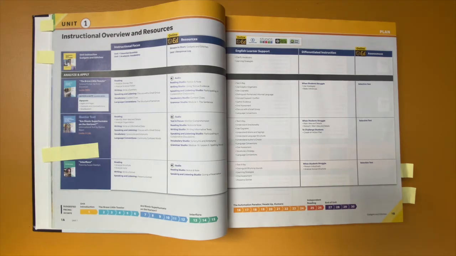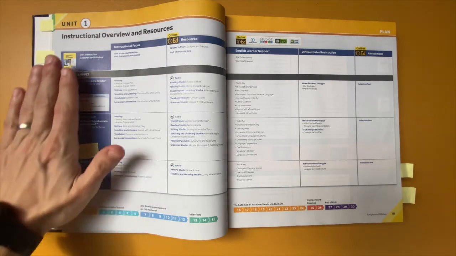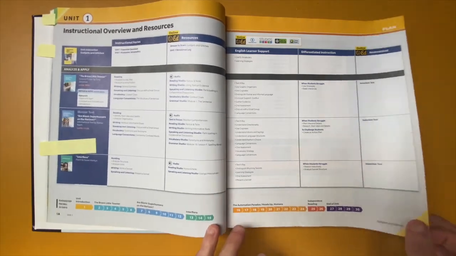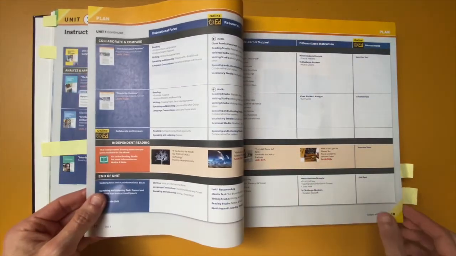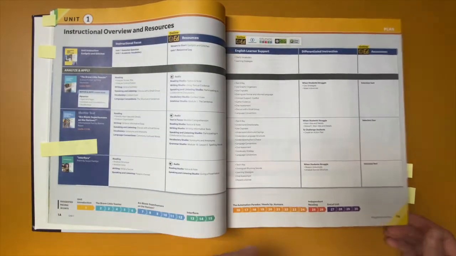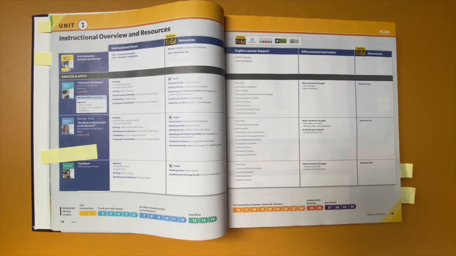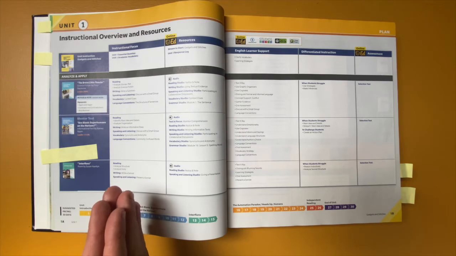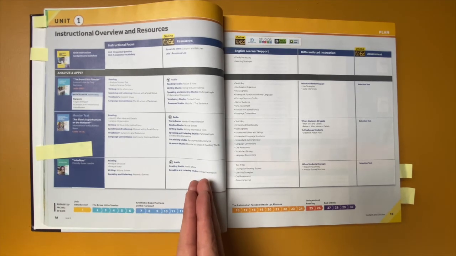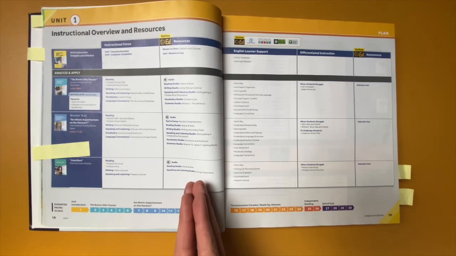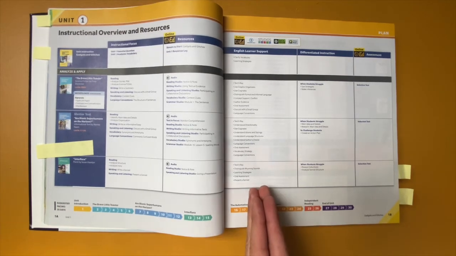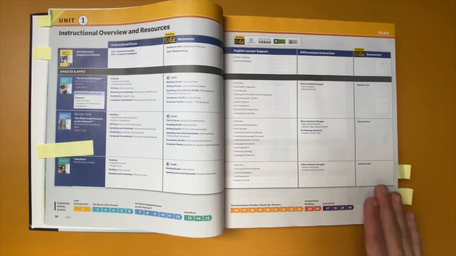So listed on the left-hand side in the blue are the different stories that you are going to encounter over the course of the unit. And you see, as we break down from column to column, what the focus of each of those texts are, the digital resources that we can find on GLP, supports for English learner support, differentiation, and then what assessments are available.